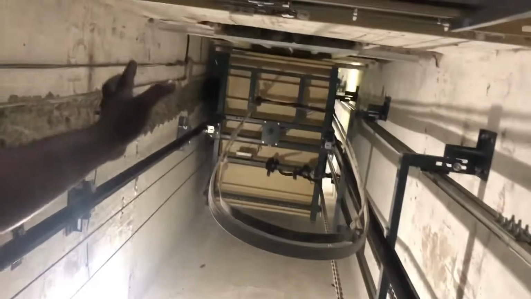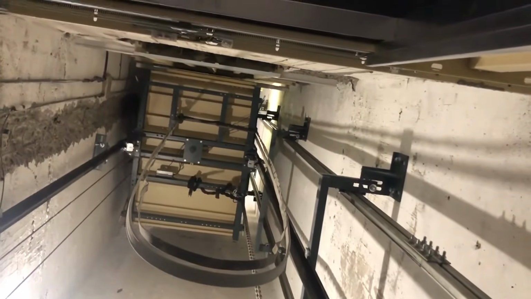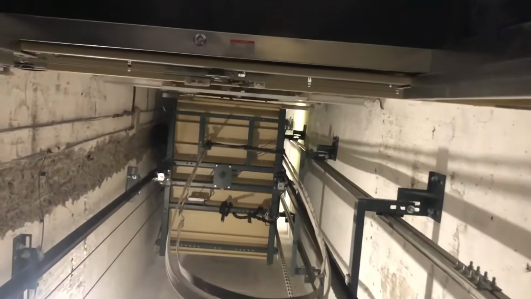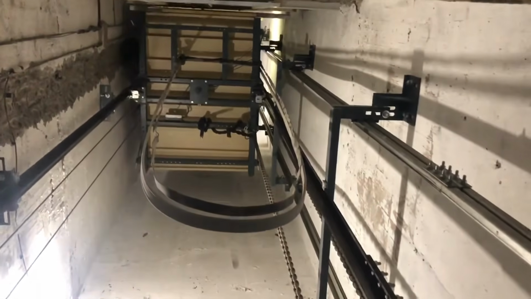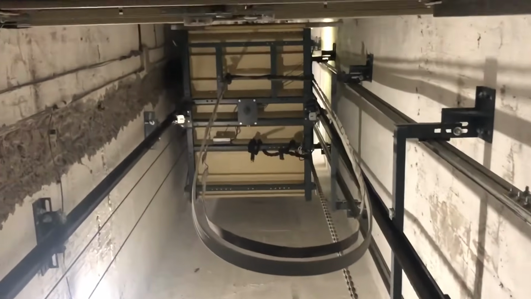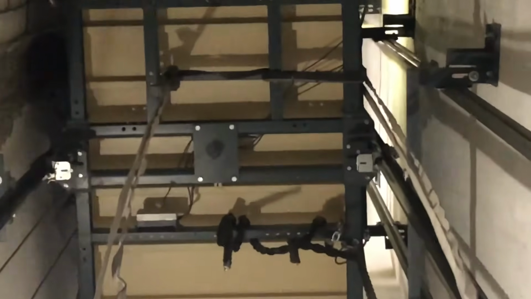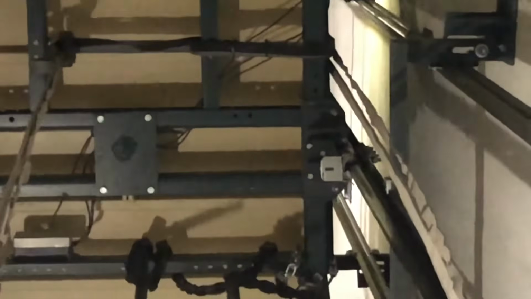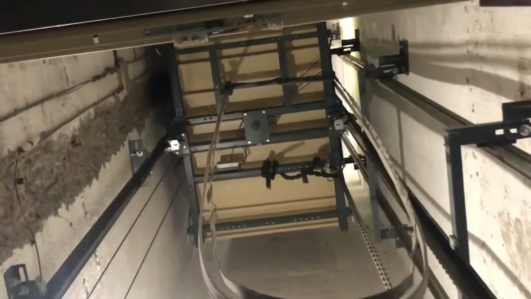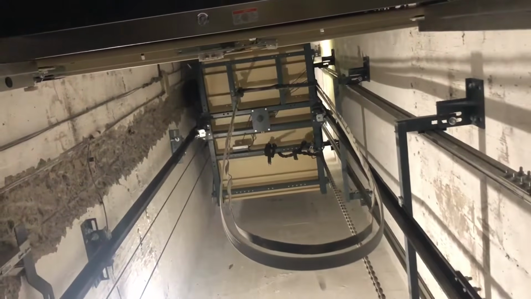It has nothing more than load weighing switch devices down there. That is how the elevator looks. I've worked with quite a few elevator brands, and most of them are like this.